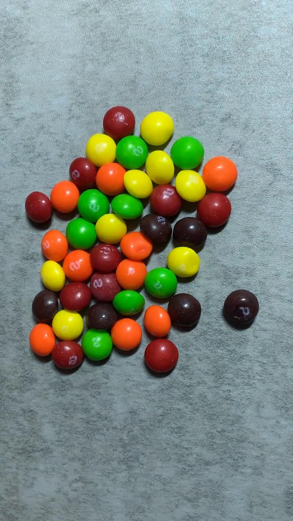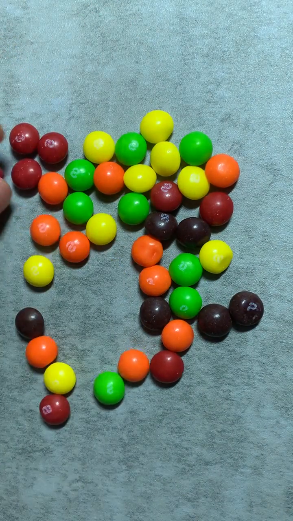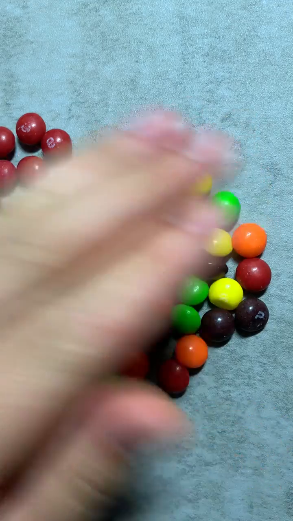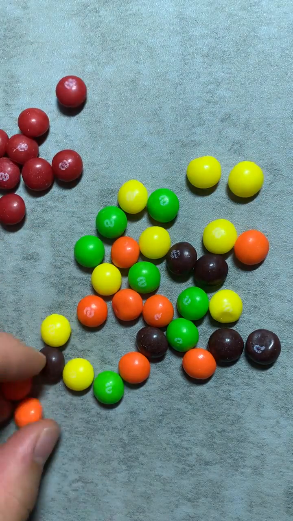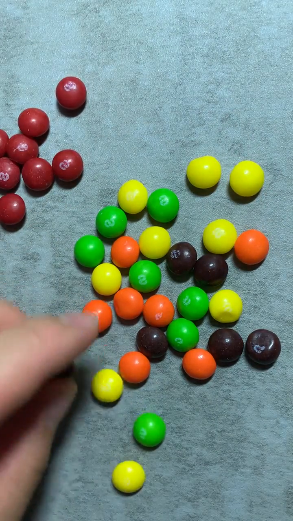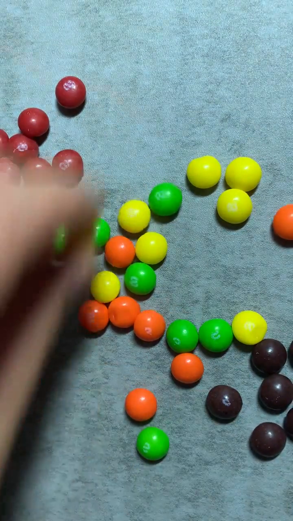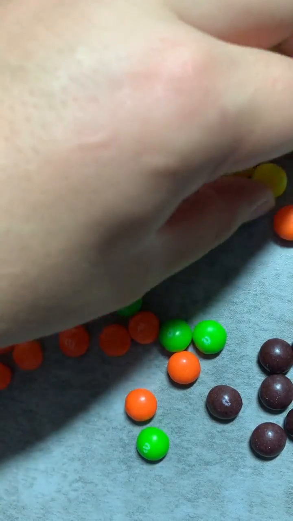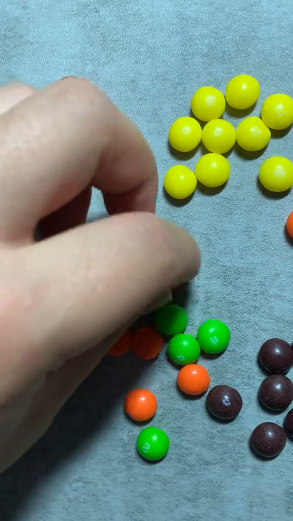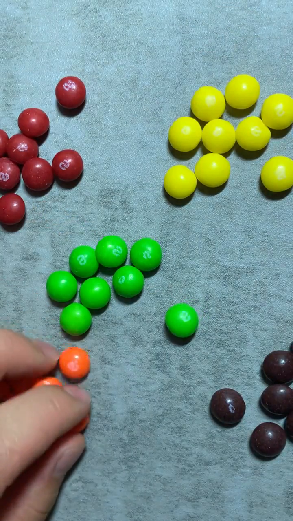Stratified sampling. So stratified sampling is where I'm breaking them up into groups. So in this case, I'm going to break them up based by color. Get all of our red ones together. Red, yellow, orange, and green.